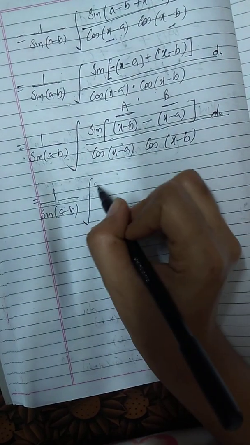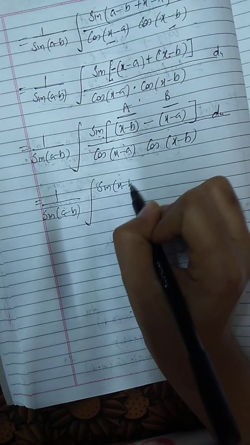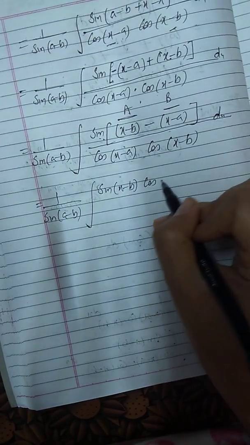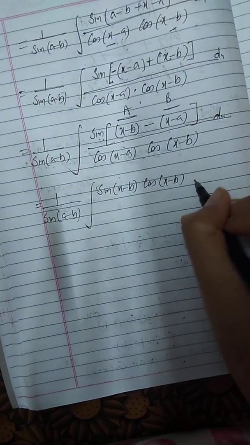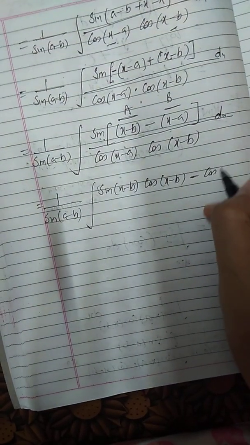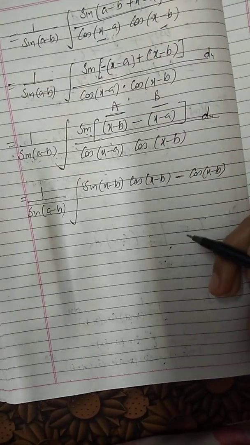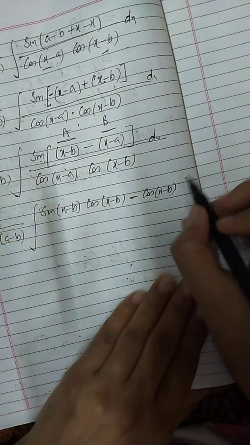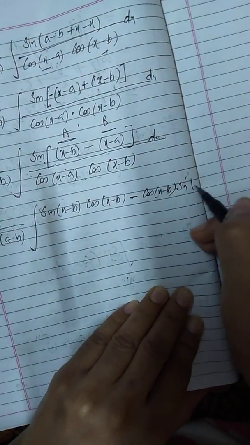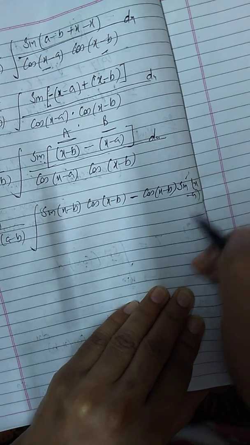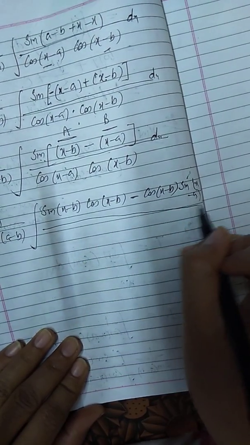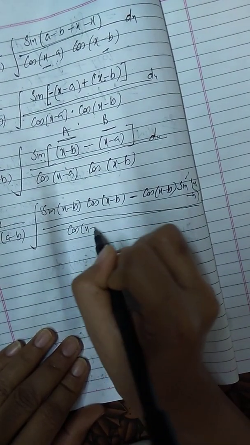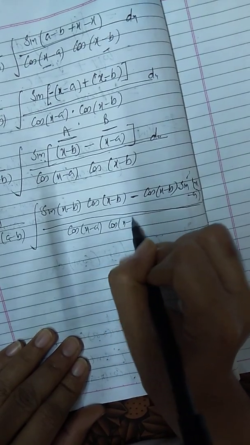Sine a minus b will be sine a cos b minus cos a into sine b, right? So here sine b means sine of x minus a, whole divided by the same denominator, cos of x minus a into cos of x minus b dx.